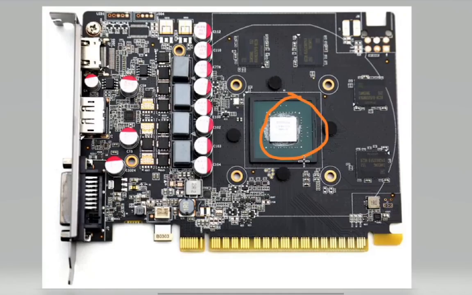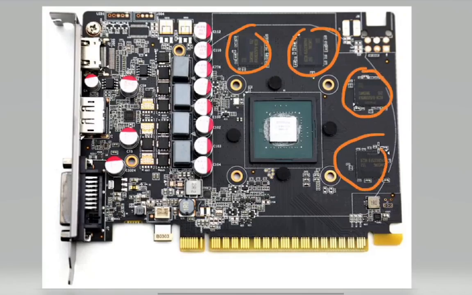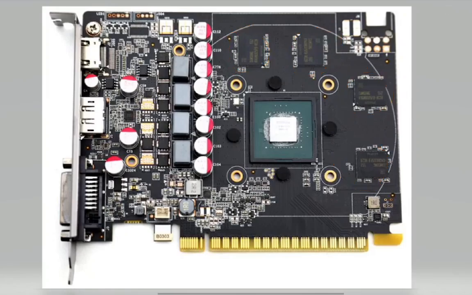It uses the GP107 chip. And then it has 4 GB of VRAM chips. Now, what voltages and resistance will we measure in this card?